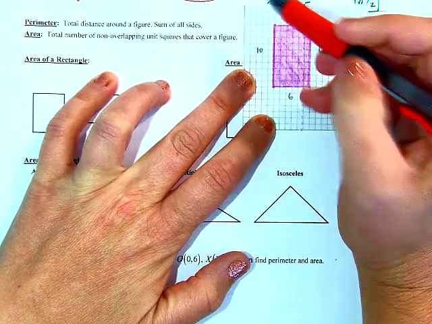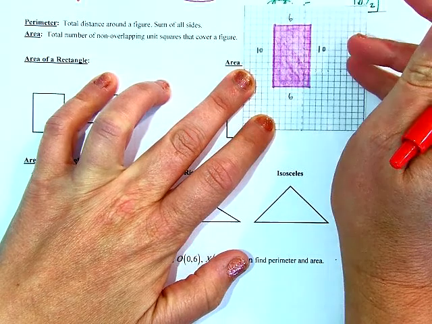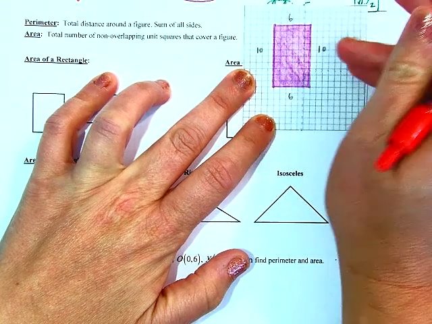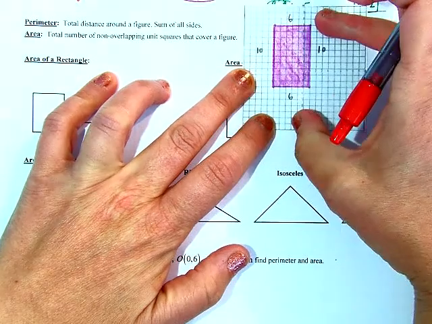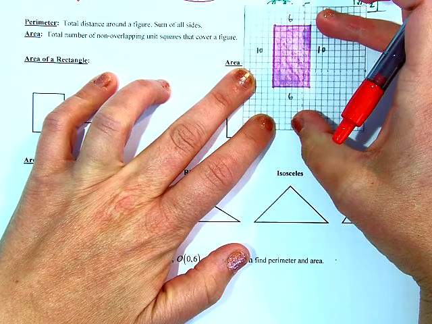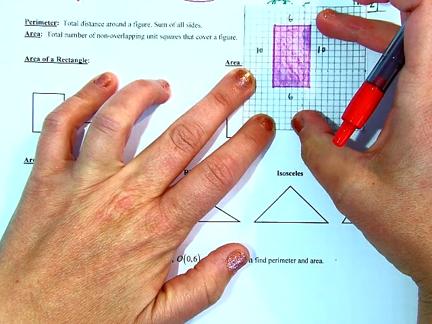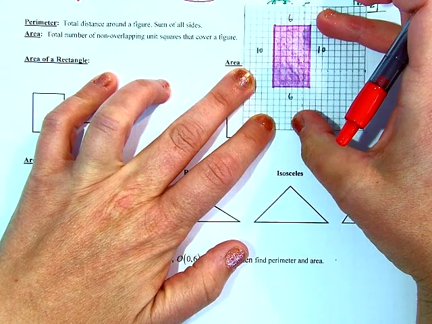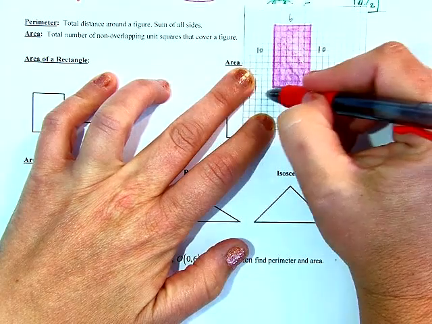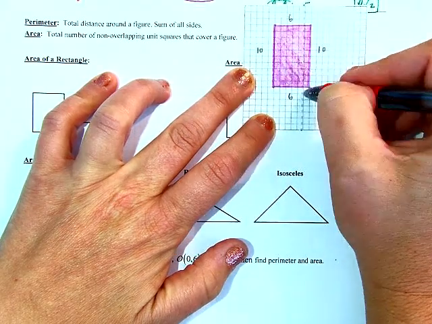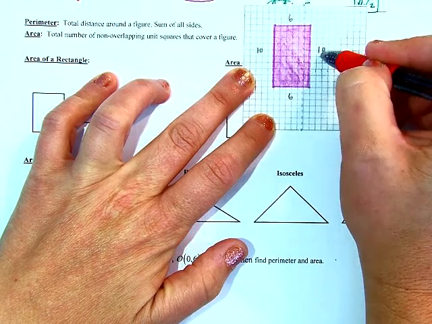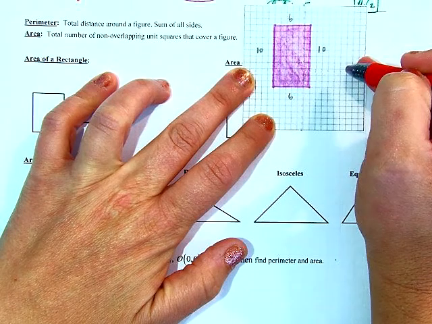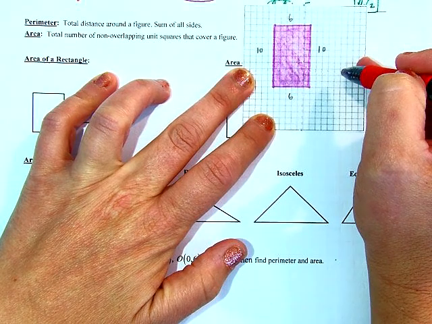And then my area is the total number of non-overlapping unit squares that cover a figure. So I've drawn it out like this so you can see exactly what those unit squares look like. So I should see 60 of them because it's 6 by 10. 6 times 10 would get me 60 of these unit squares. So my area would be 60 units squared.